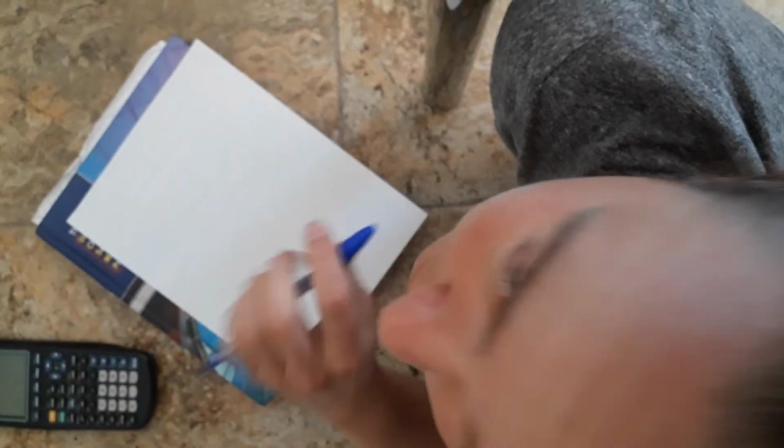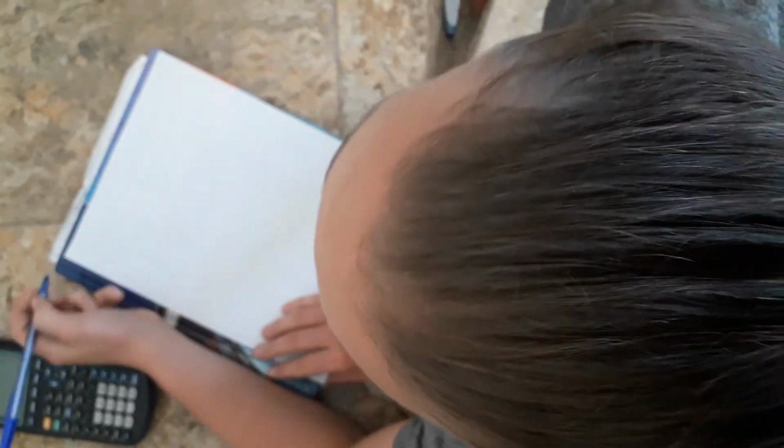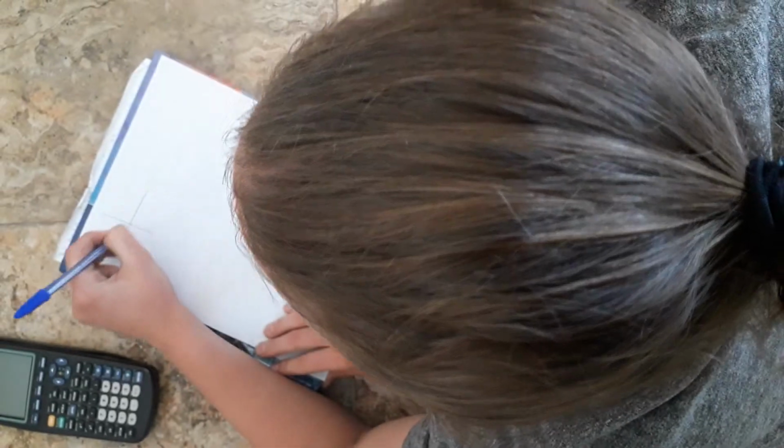I wanted to go today over 12.8 and 12.9, where we talk about quadratic linear systems, as well as quadratic systems, which are even more difficult. But to start with, we can think about just some quadratic linear system. For example, we have a parabola and a line. And we have several options for this.